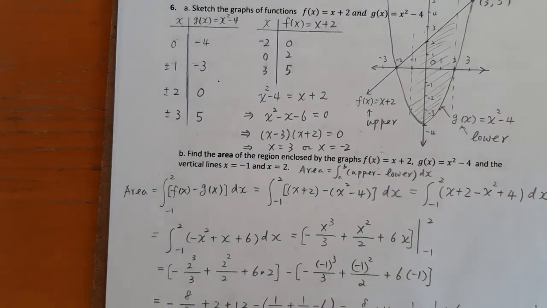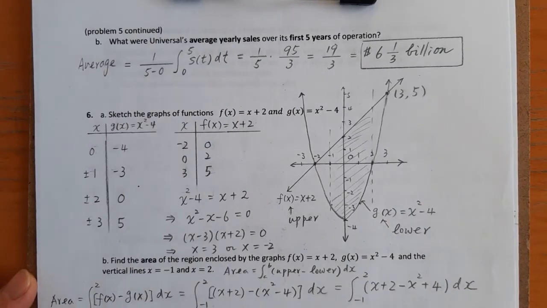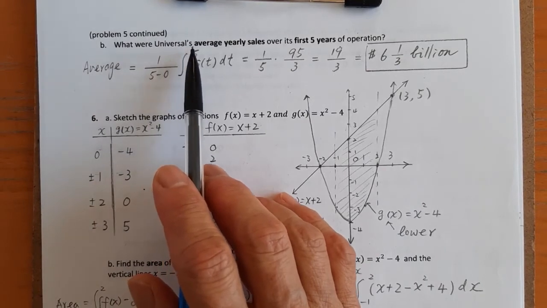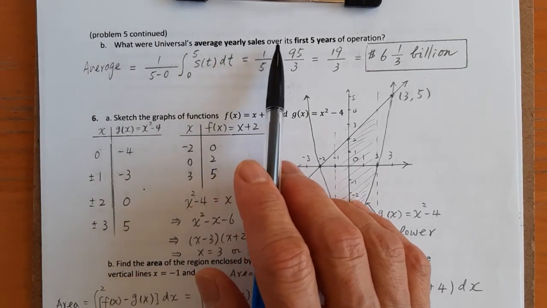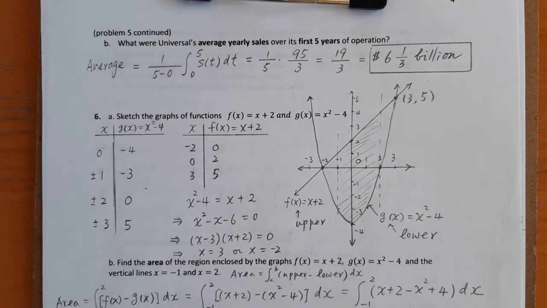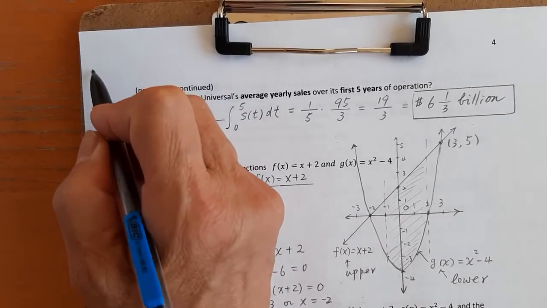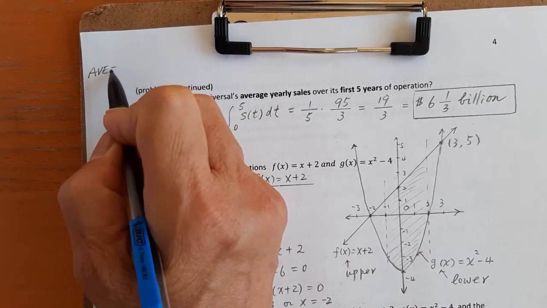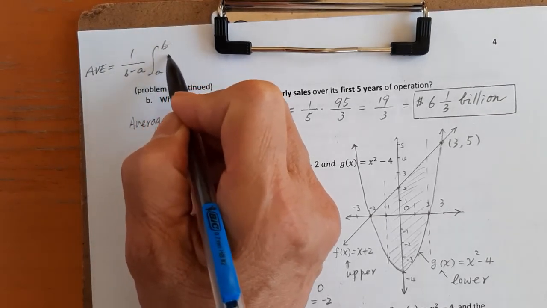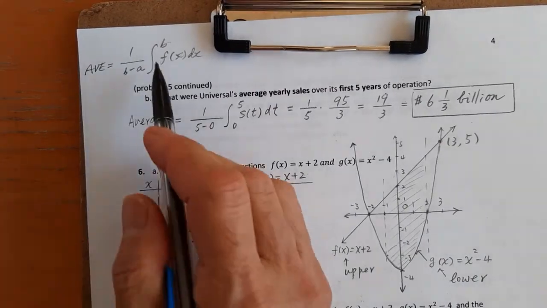Then next one, B, what were Universal's average yearly sales over its first 5 years of operations? Average is integral a to b. The average is equal to 1 over b minus a, integral a to b, the function of x dx.